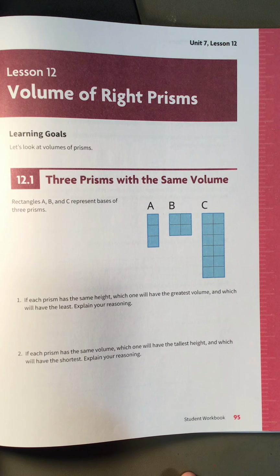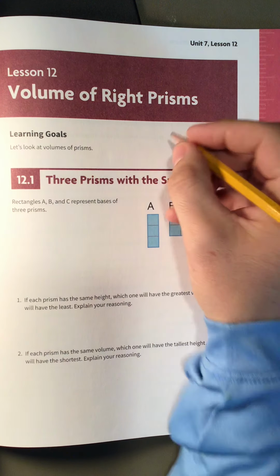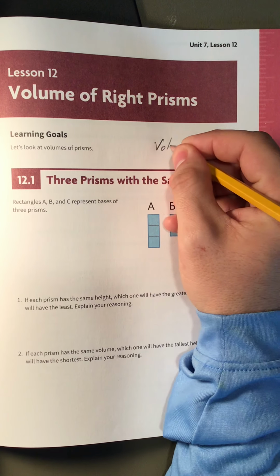All right, so we are on section 1, rectangles A, B, and C. Now, it's going to be a lot of drawing shapes. I'm going to take you to my computer here in a little bit. But the big thing for volume, guys, write down this formula.